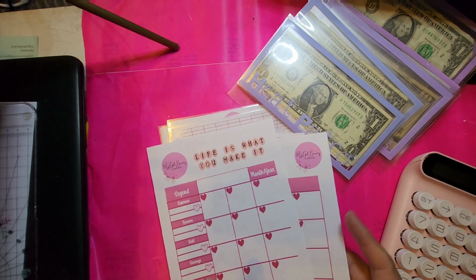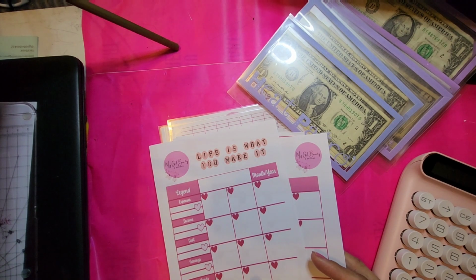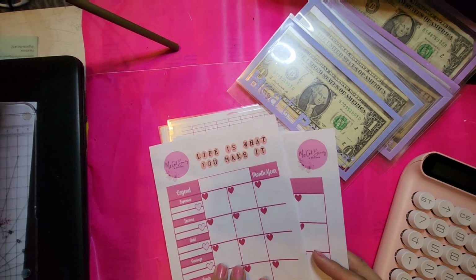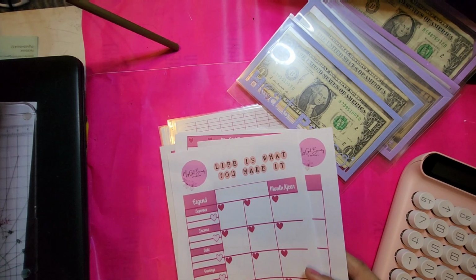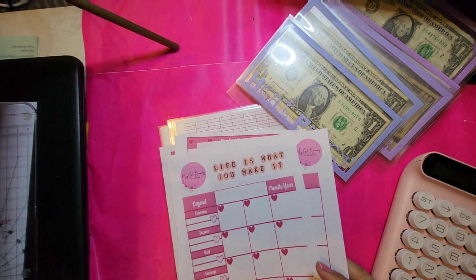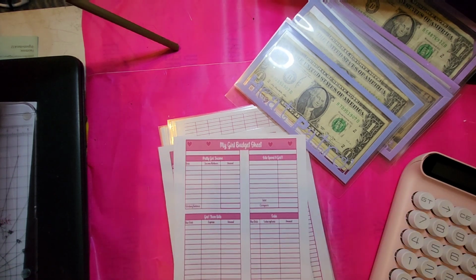But I'm not going to start on this one this month, because we're already toward the end of September, so I'm going to move this. I'm going to use this starting in October, so you guys will see this when I use it to budget my month in the next week, and you'll see me using this.